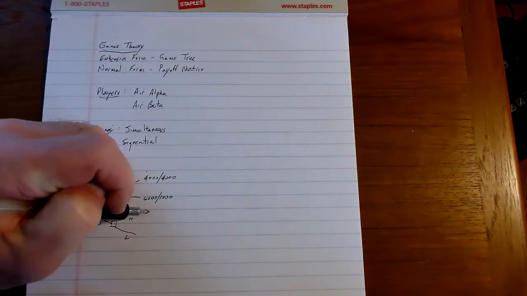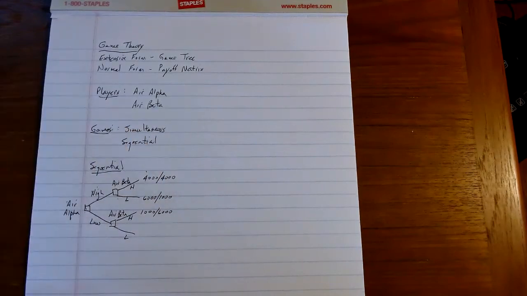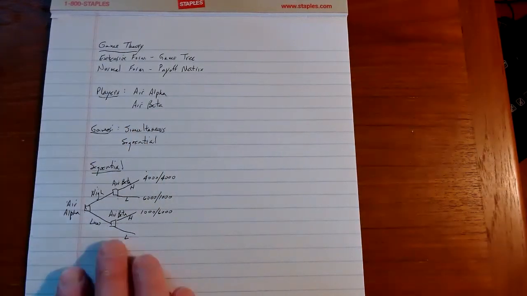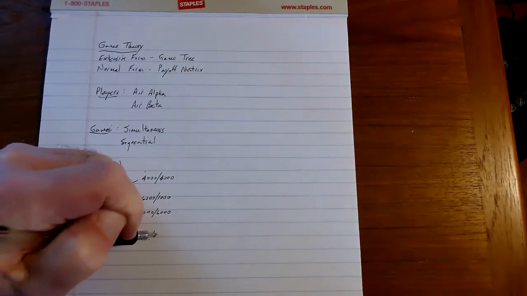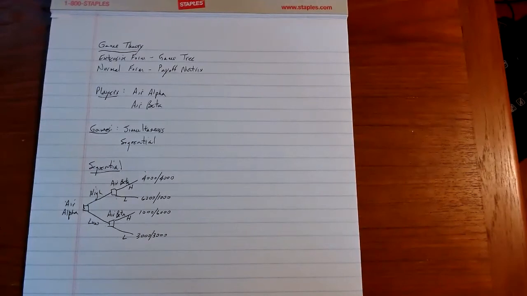If Air Alpha chooses low output and Air Beta high, then the payoffs will be 1,000 for Air Alpha and 6,000 for Air Beta. And if both choose the low output, then the payoffs are 3,000 and 3,000. Okay, so that's a game in extensive form.